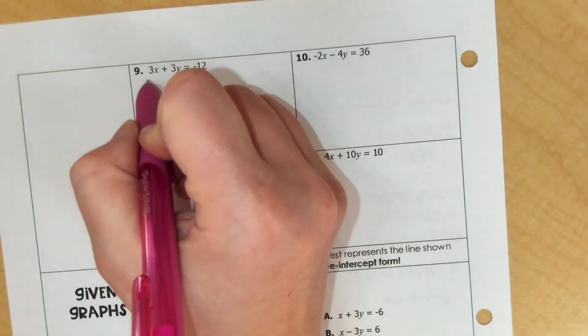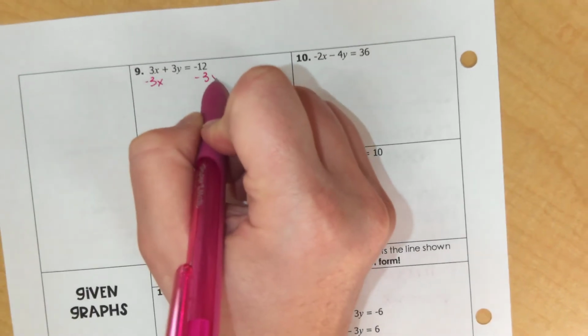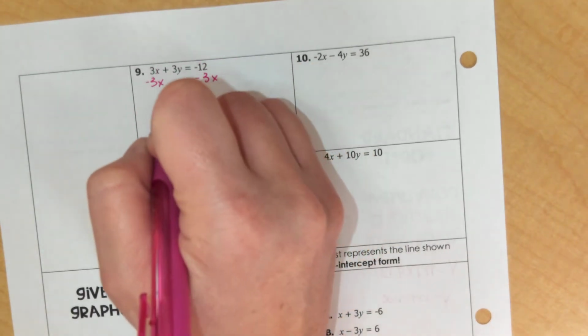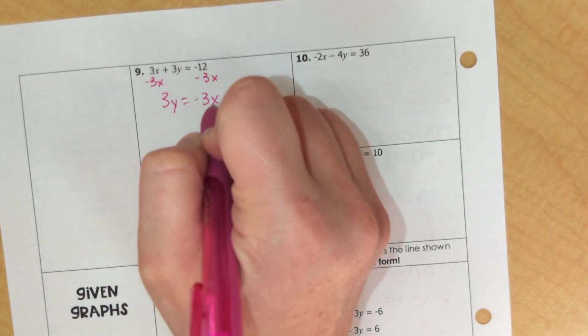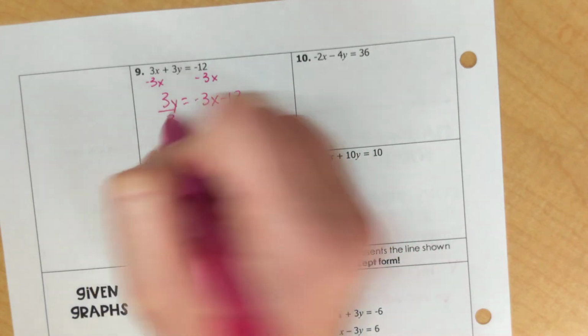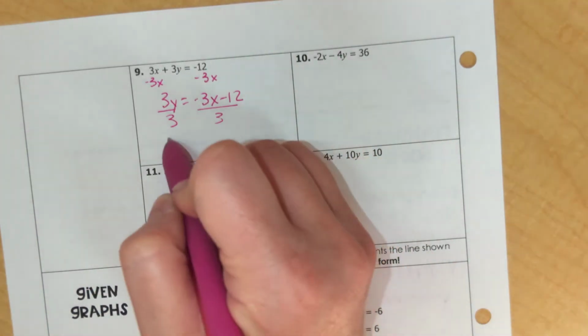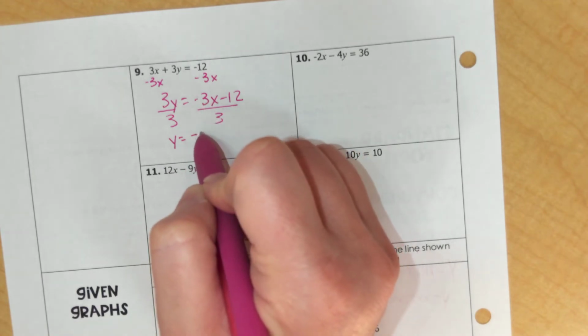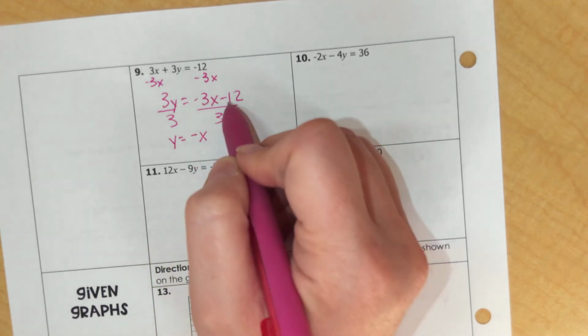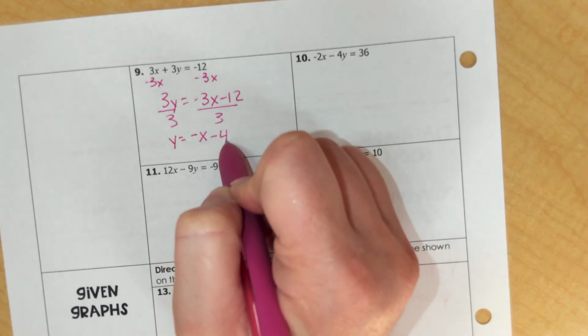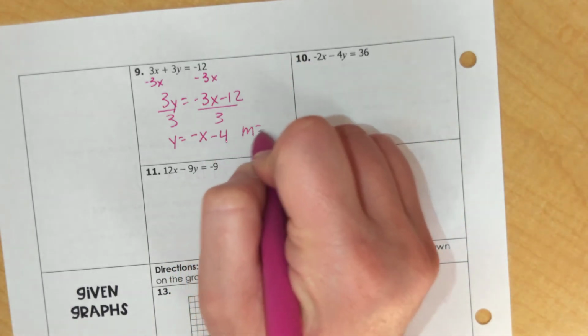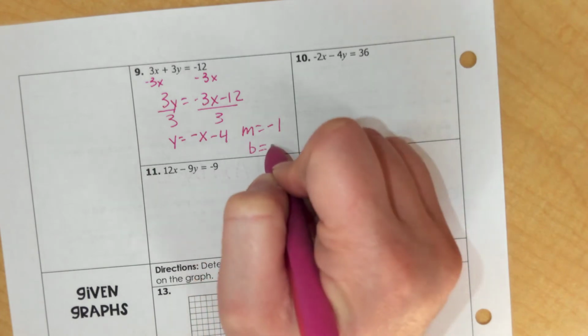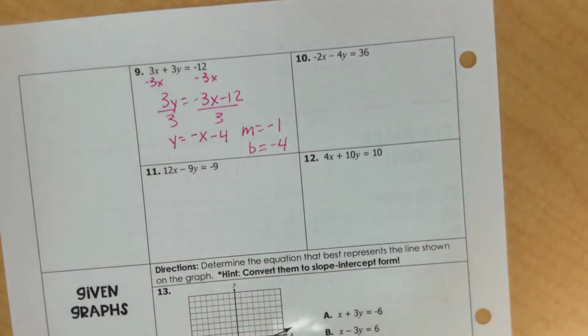Let's look at number 9. We're going to subtract 3x to get the y by itself. That leaves me with 3y is equal to negative 3x minus 12. And then, of course, I need to divide everything by 3. So y is equal to negative 3 divided by positive 3, which is negative 1, or negative x. And negative 12 divided by 3 is negative 4. So my slope ends up being negative 1, and my y-intercept is negative 4.